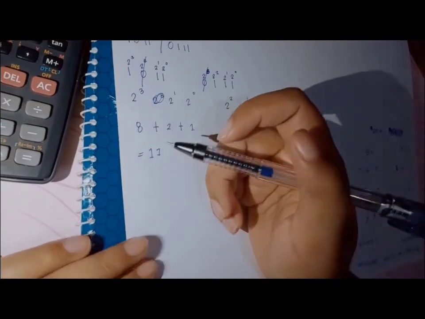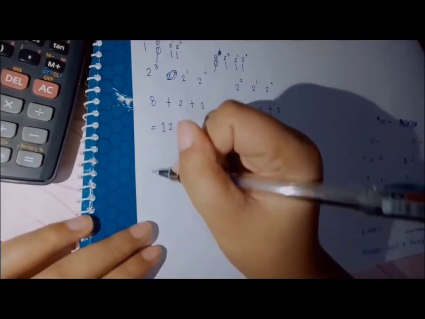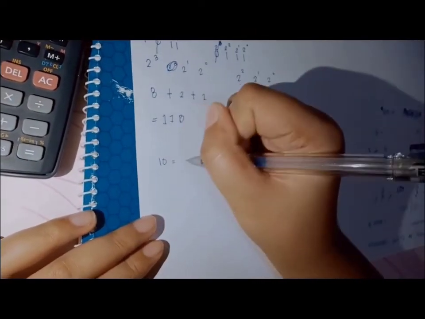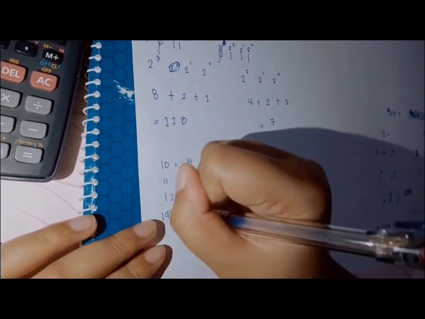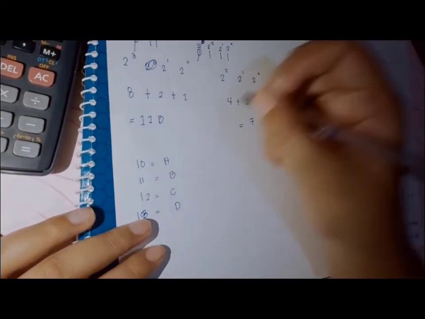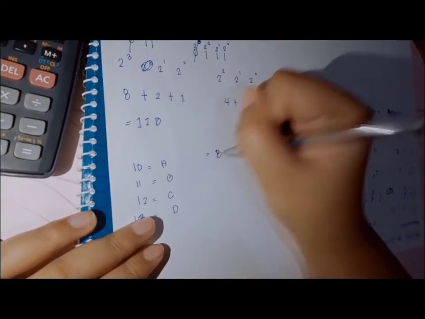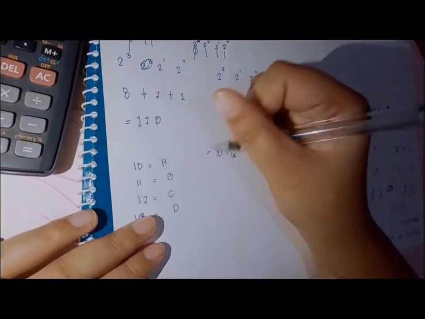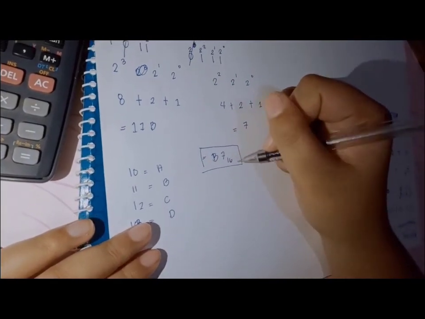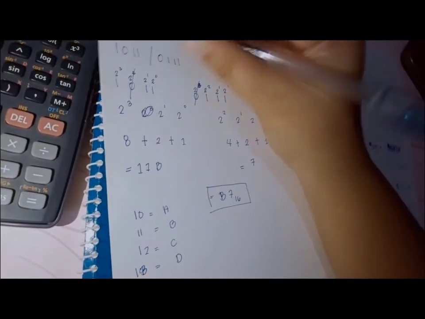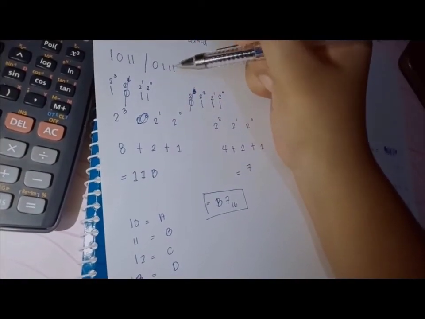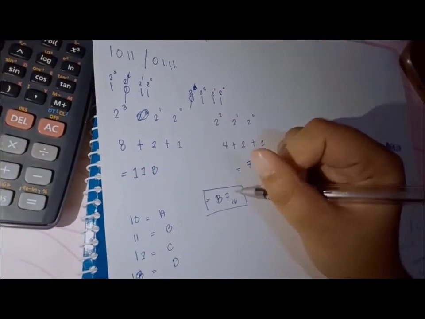So 11 corresponds to B. Why? Because in hexadecimal, 10 is equivalent to A, 11 is equivalent to B, 12 is equivalent to C, and 13 is equivalent to D. So the answer for this conversion is B, 7, base 16. So you're wondering why 16? Because hexadecimal is a base of 16. So the equivalent of 1011, 0111 is B7 to the base of 16.